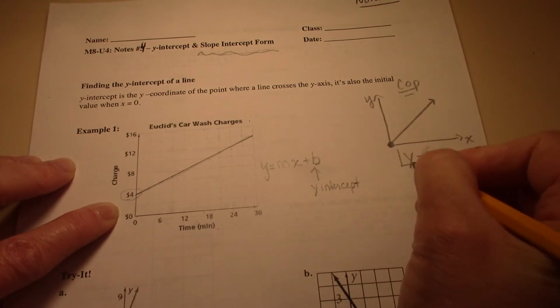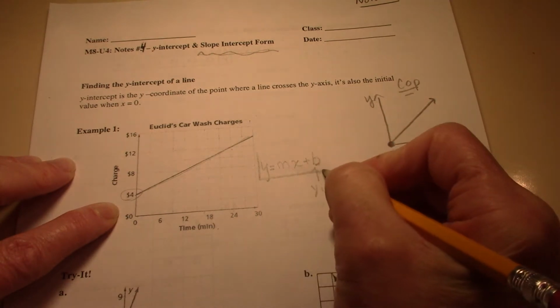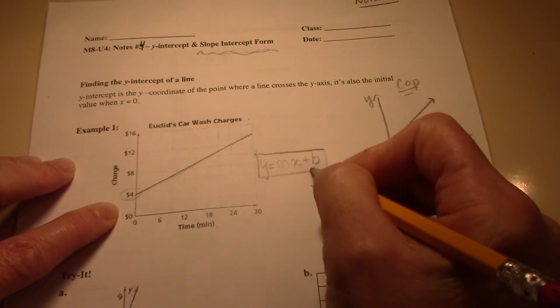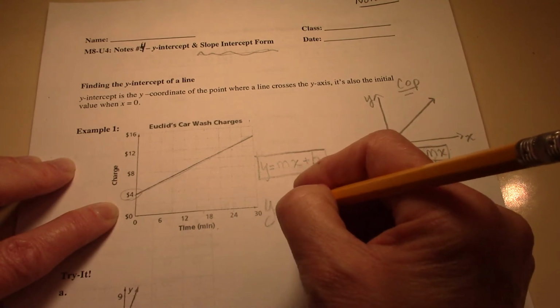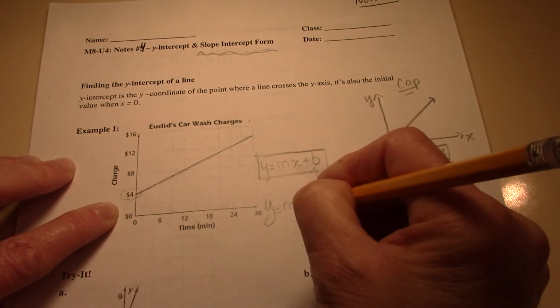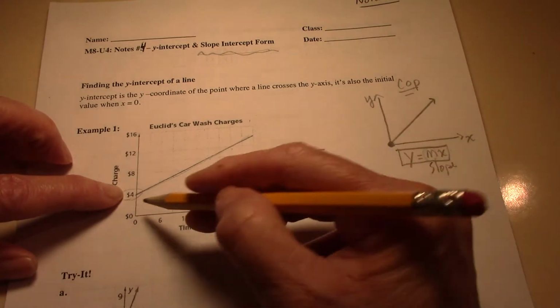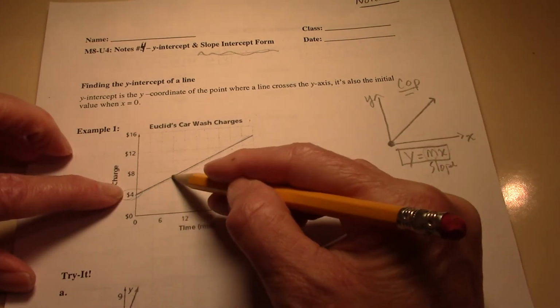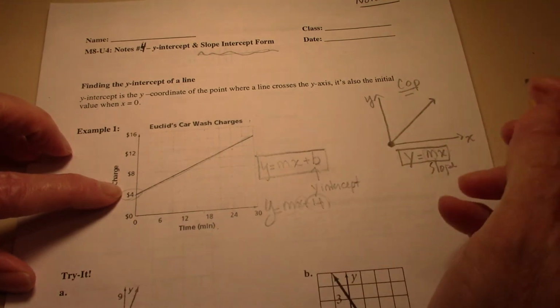That's why we just use y equals mx. Now we're moving along where we're going to have y equals mx plus b. So in this case, this equation would be y equals mx plus 4. Because this particular problem starts at $4 and then the increasing rate goes up based on the number of minutes, and minutes being the x.